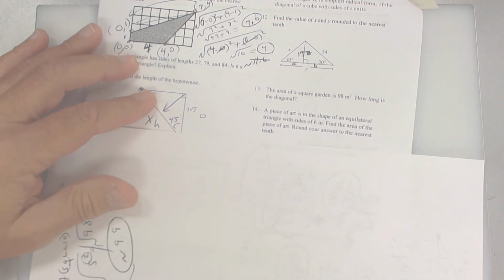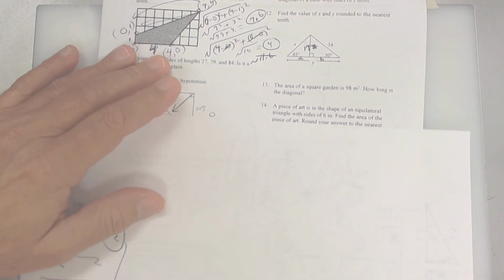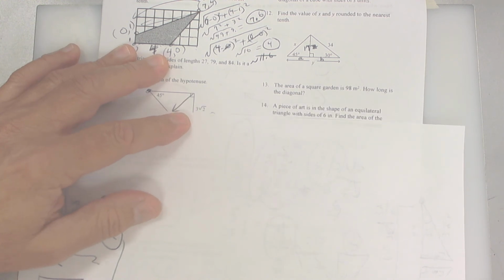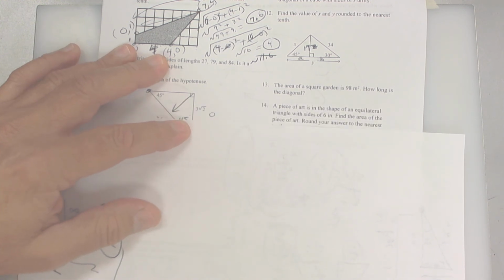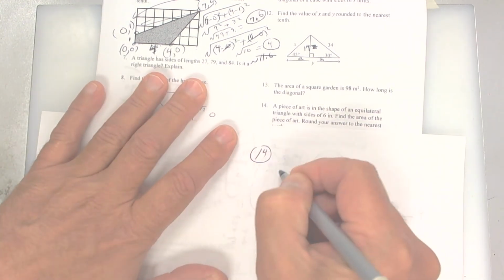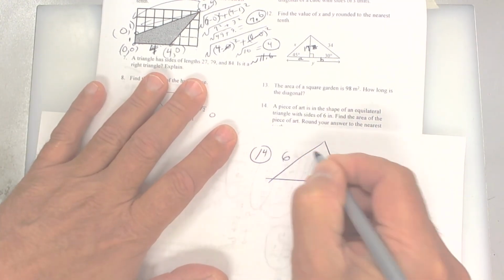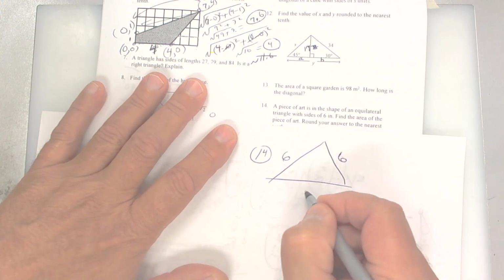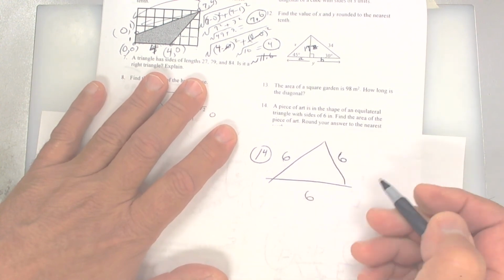All right, where am I at? Number 14. The area of a piece of art is in the shape of an equilateral triangle. So number 14, draw an equilateral triangle. That means all the sides are sixes. And what you want to do is find the area.